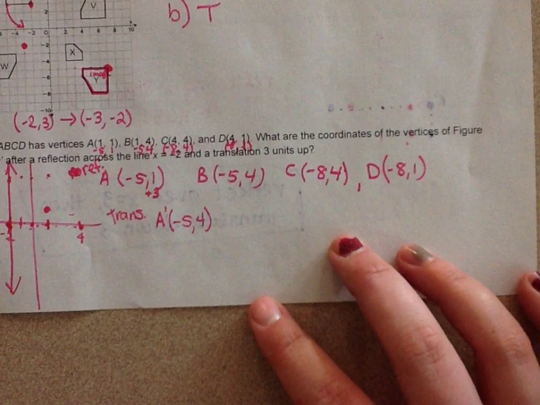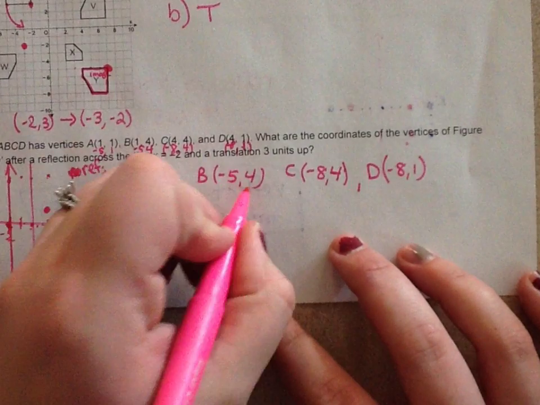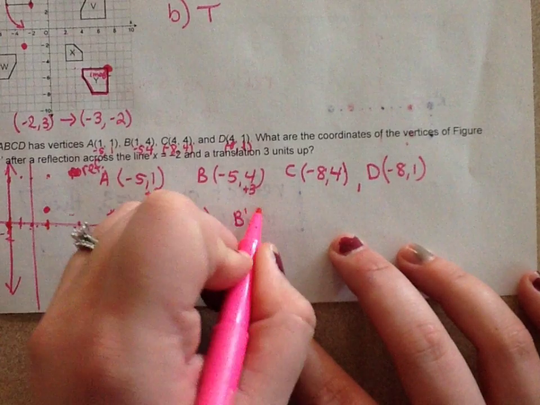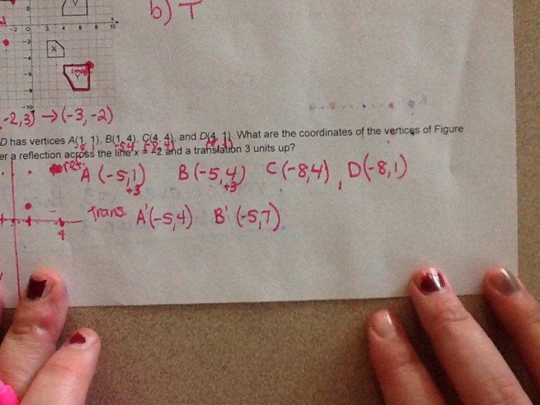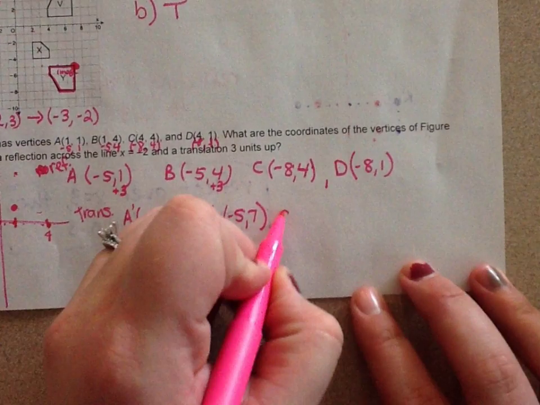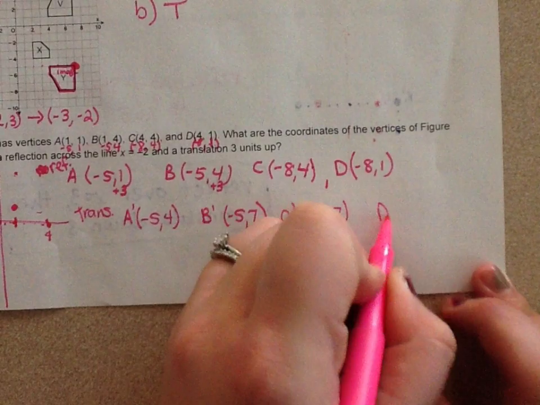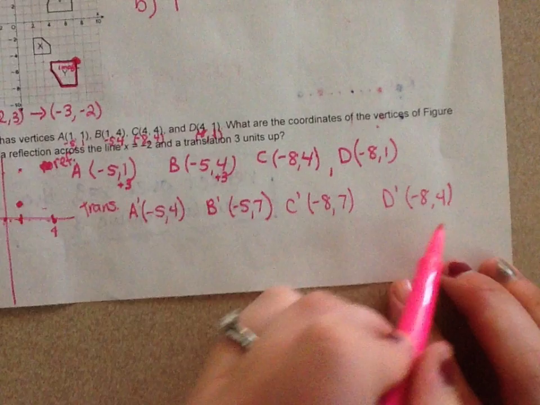Again, if I go 3 units up, it's only affecting which variable? The y. So I'm going to look at the y and I'm going to add 3. 4 plus 3 is 7. So B prime is going to be -5, 7. What about C? C prime is -8, 7. D prime is -8, 4. This would be my final A prime, B prime, C prime, D prime.